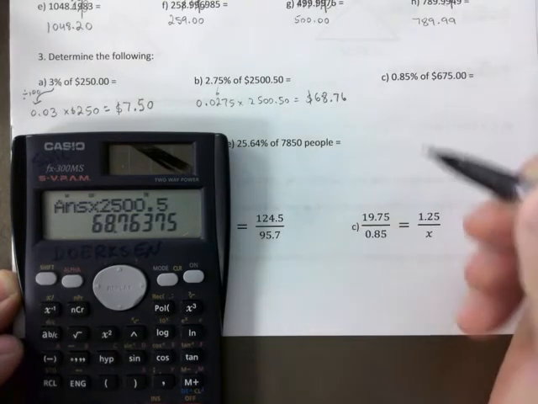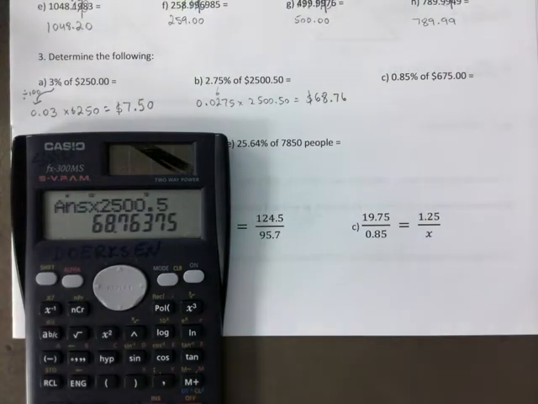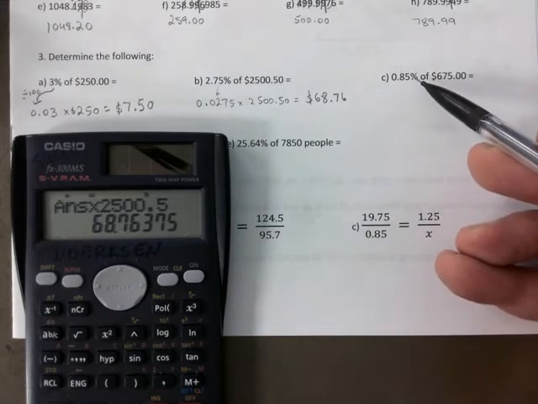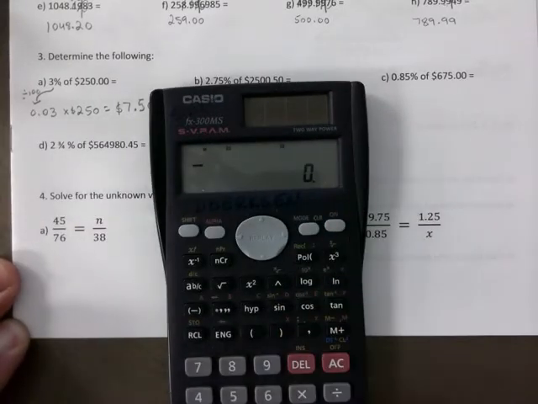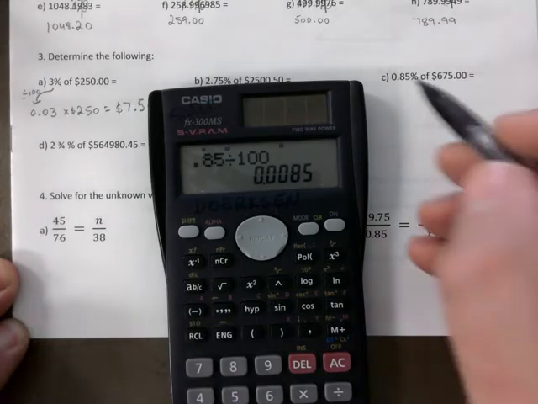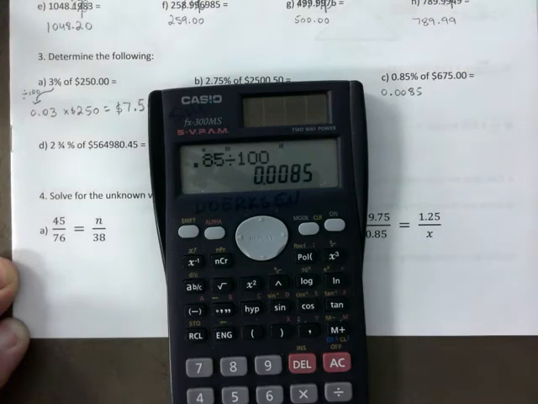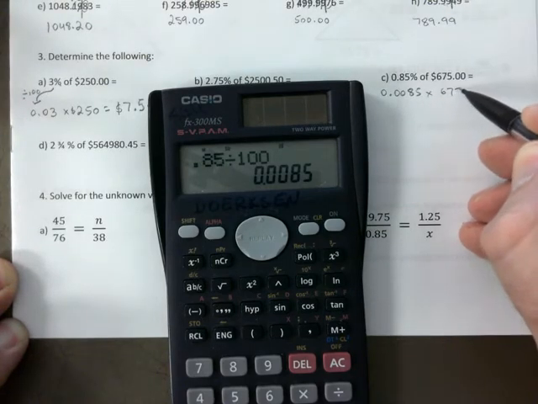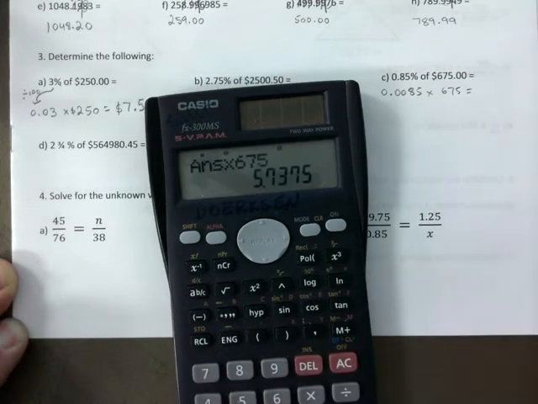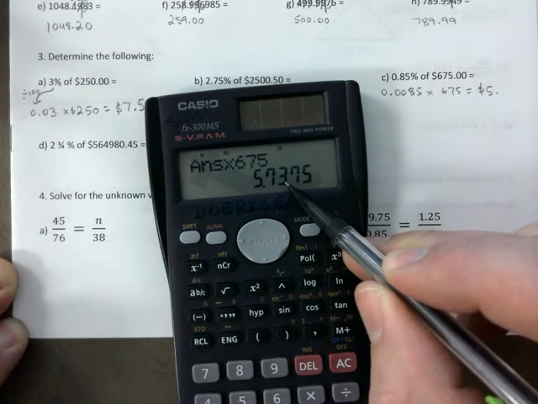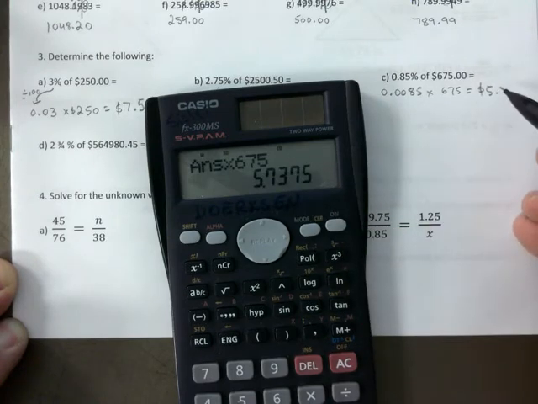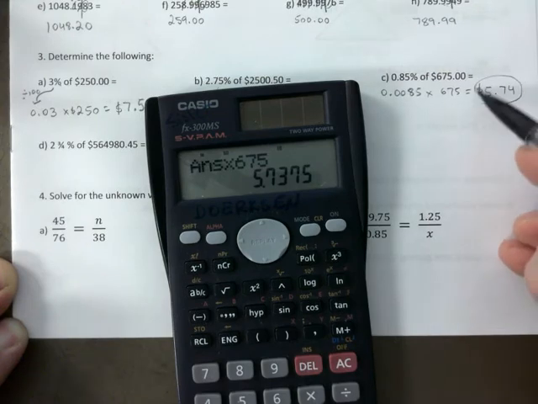$68.76. So you round to 2 decimals, especially when it comes to money. But then there's this really scary one. Just divide that by 100. 0.85 divided by 100. It makes a big difference if you get this. If you get even 1 zero wrong, it's off. $675. That is $5.74, because you cut it here, the 7 bumps it to a 4. And that's the final answer there.